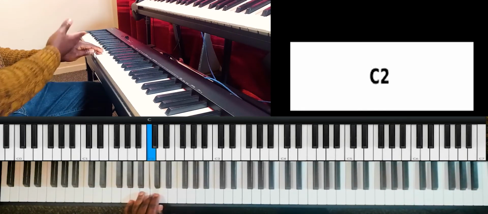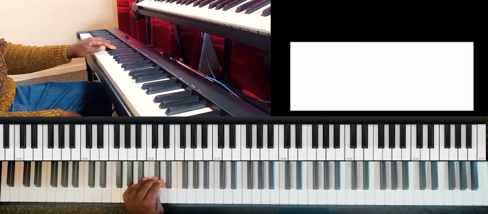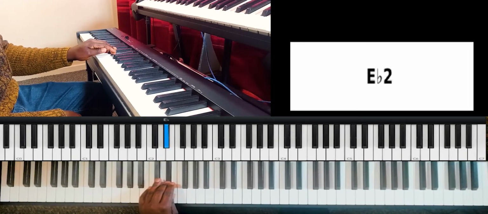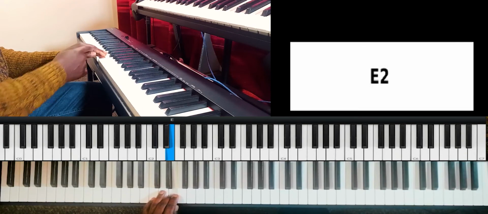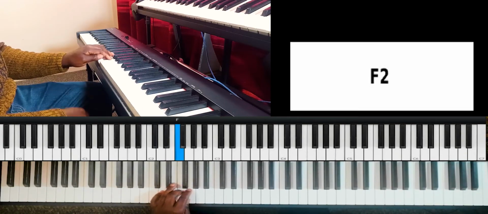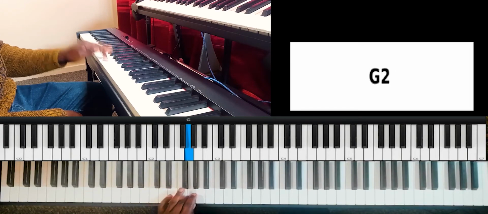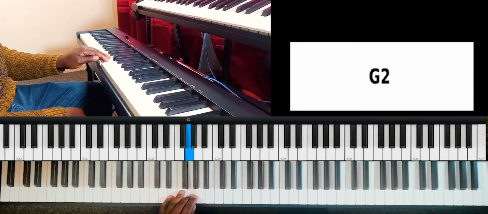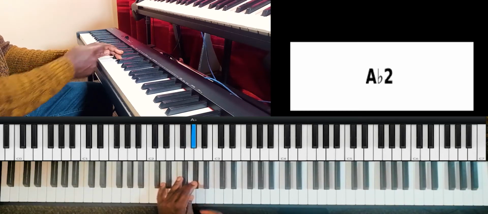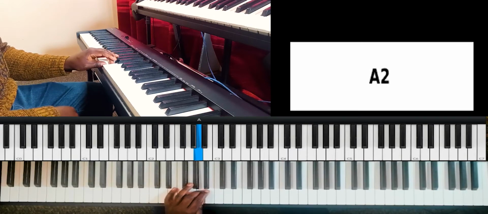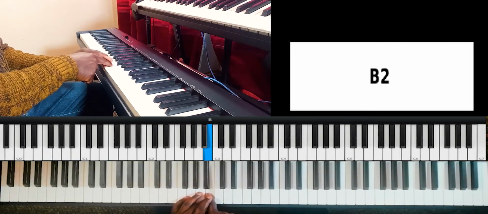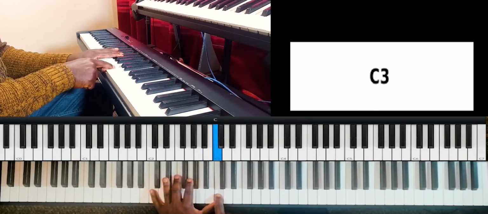So from C as 1. And then we go to what? Minor 2 or minor second. To major second. To minor third. To major third. Perfect fourth. Added fourth. Perfect fifth. You realize that I'm not skipping any note. We are using the chromatic approach. Good. Added fifth. And then sixth. And then dominant seventh. Then we have the major seventh. And then this is the octave.